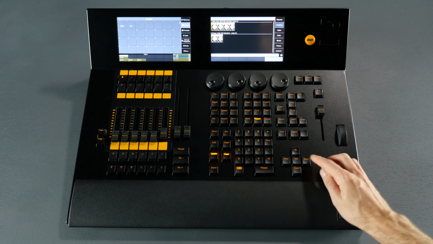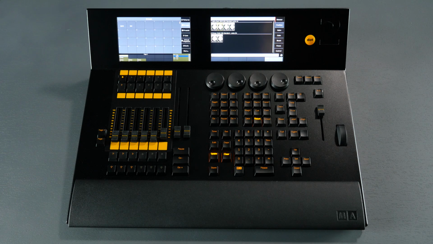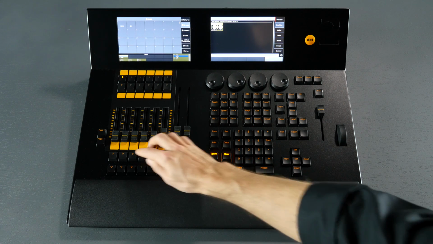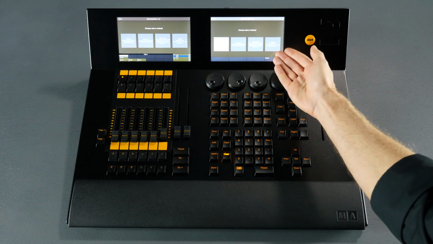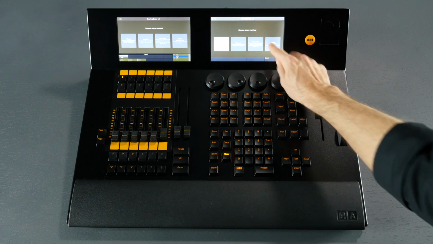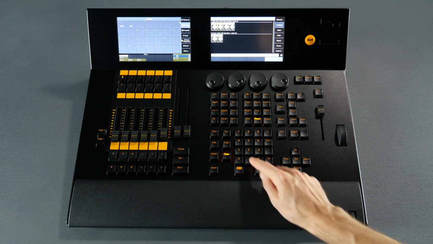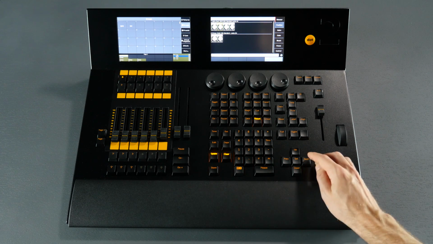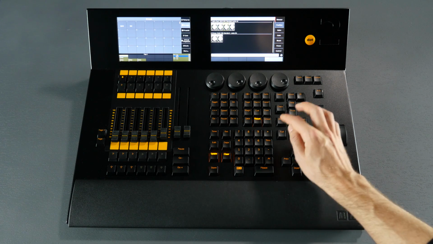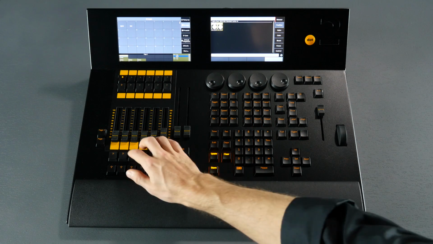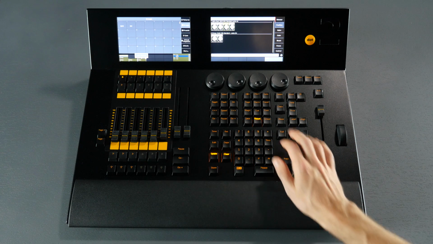Let's select the next fixture and turn it on. Press the next key followed by full. If we store this into the same fader executor, we will be asked on screen what we want to do. We'll select the option to create a second queue. Now we'll repeat this process with all of our fixtures. Point to turn the fixture off, next to select the next fixture, full to turn it on, store and the button below the fader to store it.